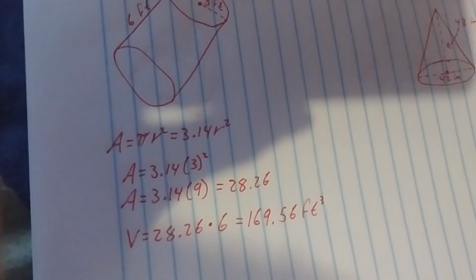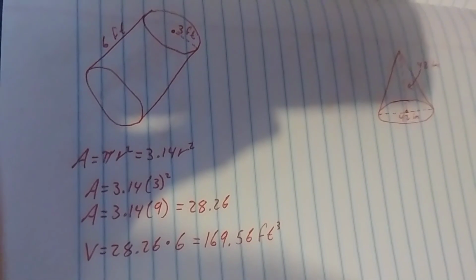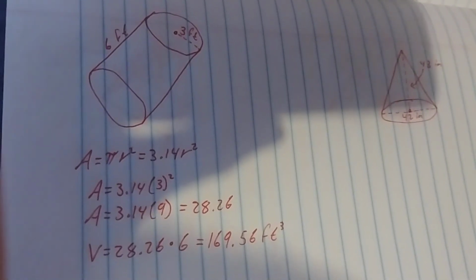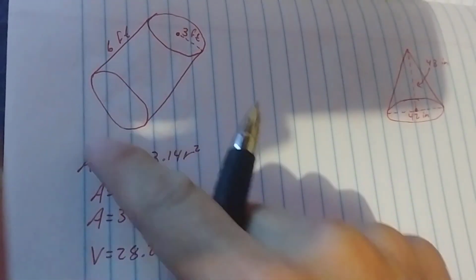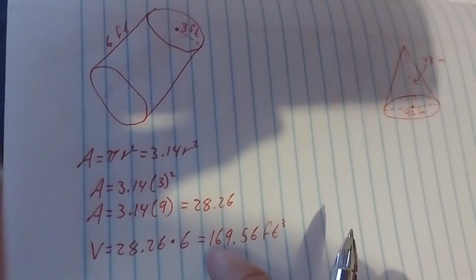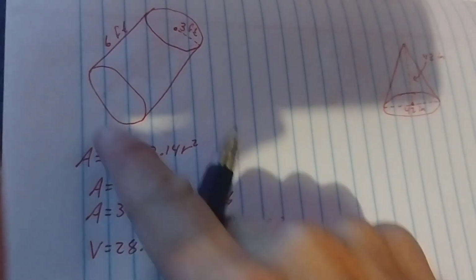Nice. So that would be the volume of our cylinder. Remember to find the area of the circle first, which is the area of the base, and then we multiply by the height, which in this case was 6. Pretty similar with finding the volume of a cone.